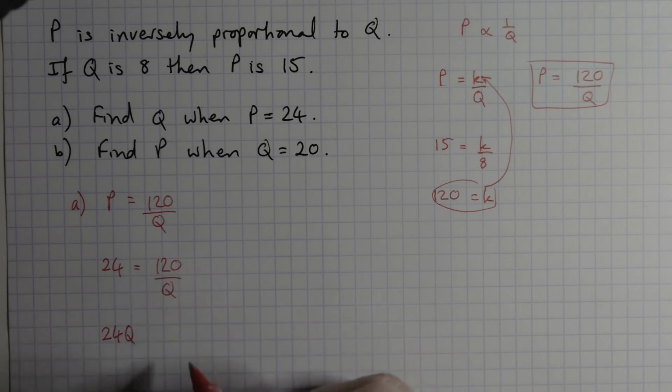If I multiply the right by q, I just get 120. That was the whole point of multiplying by q, to get rid of the divide by q. I want q on its own, but at the moment q has been multiplied by 24, so let's divide both sides by 24, and 120 divided by 24 is 5, isn't it? 5 24s gives 120, so that's the correct answer. q is 5.